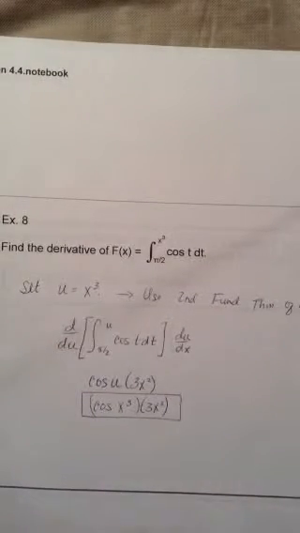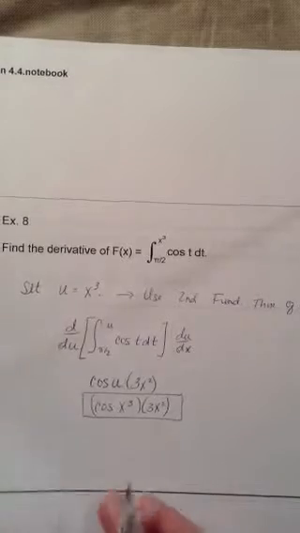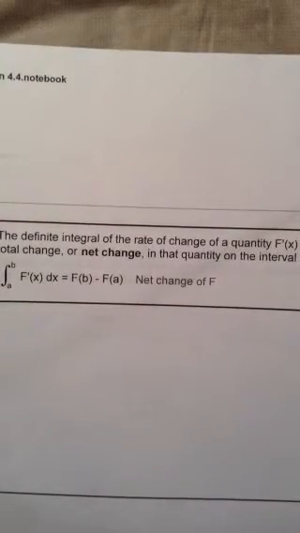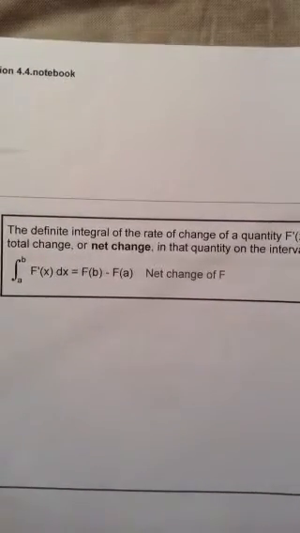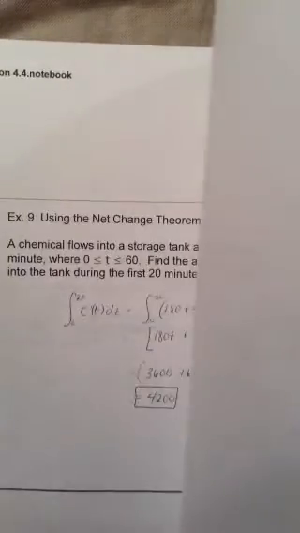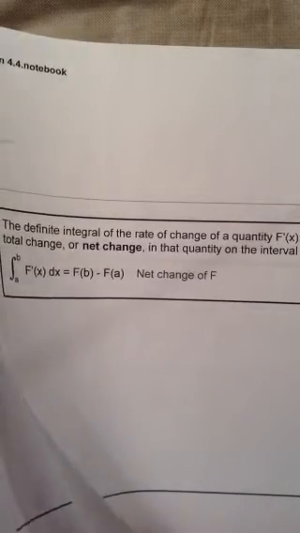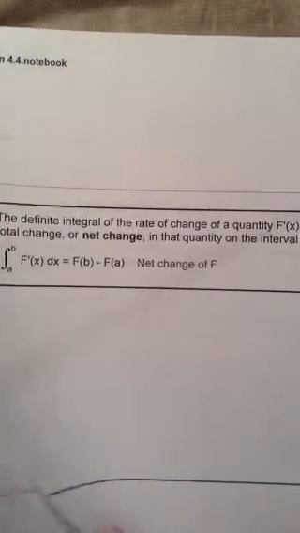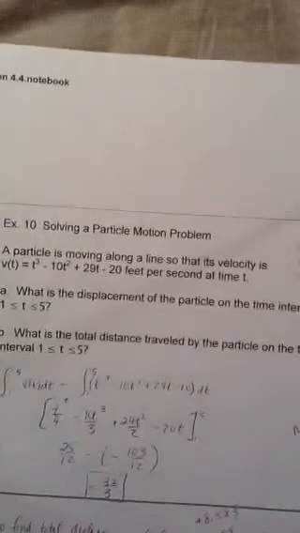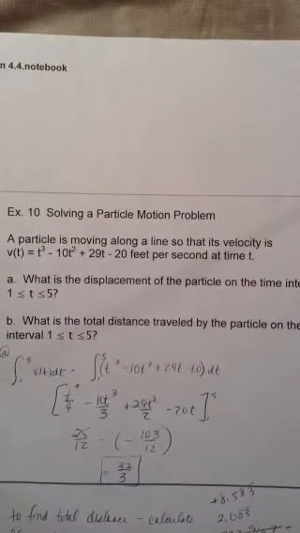Parkland's curriculum does not have these next 3 slides, so we are actually done. If you see any homework problems that have anything to do with a net change or movement of particles, let me get to that last page. Okay, solving particles in motion. These are all topics that are on the AP exam, but they are not in Parkland's curriculum, so we do not need to do these examples.